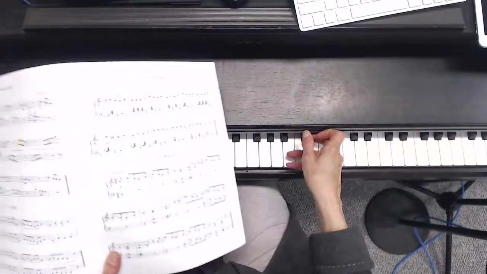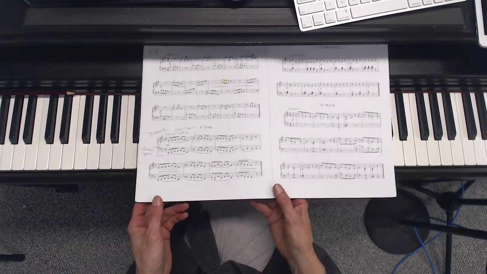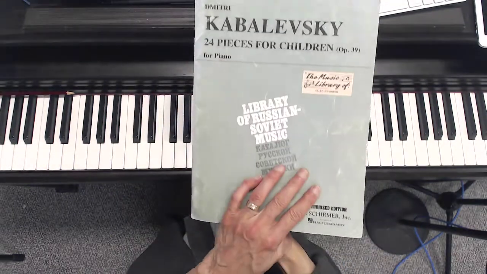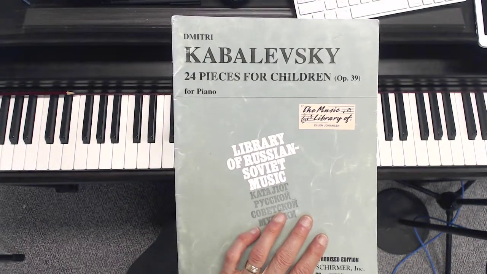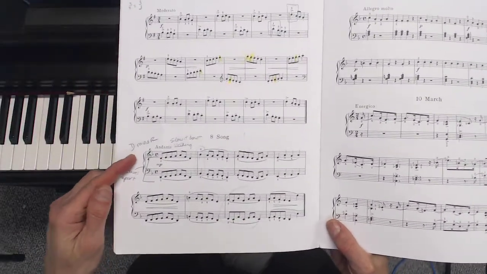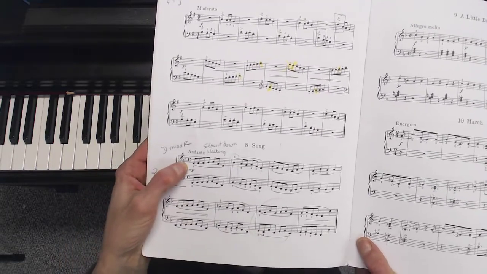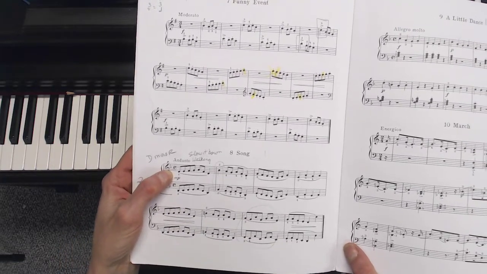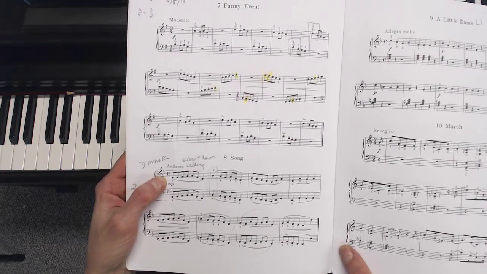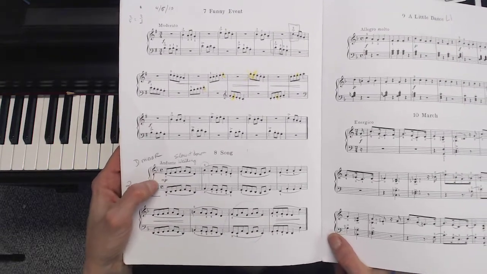Tutorial for Song by Dmitri Kabalevsky. This is part of 24 Pieces for Children, Opus 39. Number 8 is in D minor. And I look here and I see one flat. We know that that gives us a clue to the key signature. It could either be in F major or D minor.